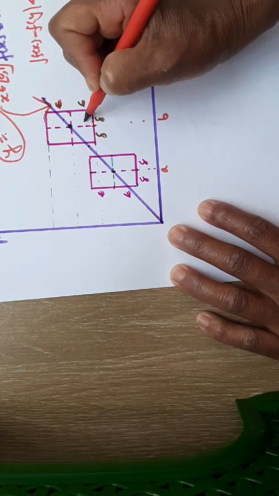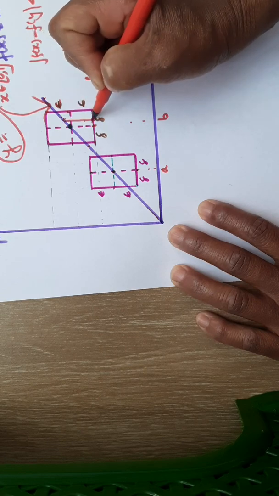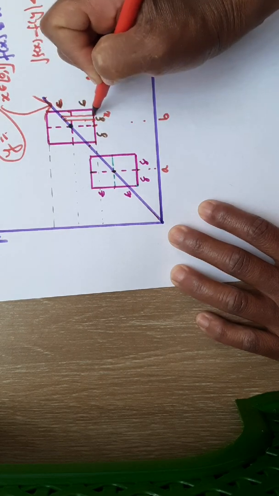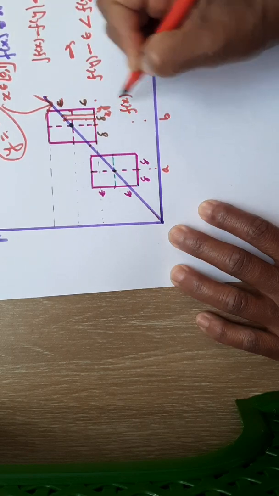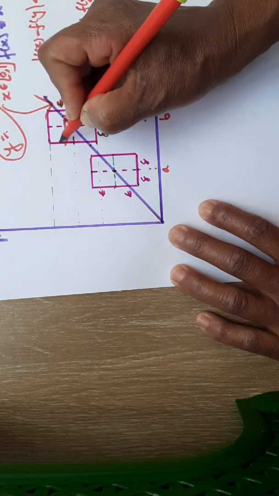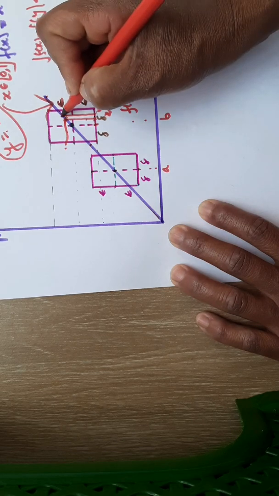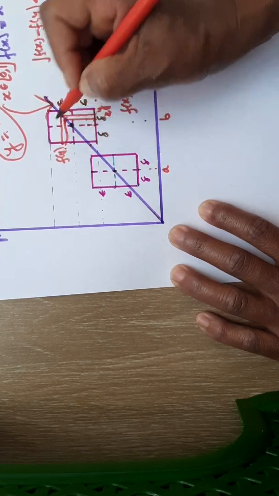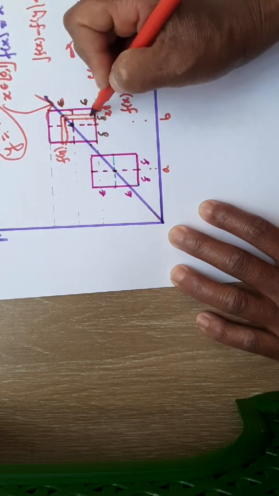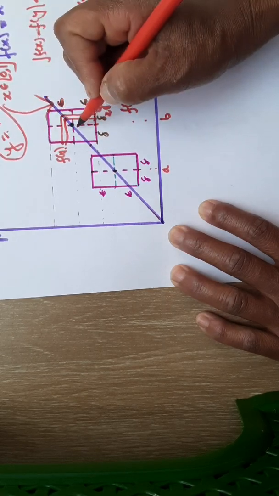That is, if I take any point here, say this is x and this is y, then f(x) will be this point, which still lies inside this rectangle, and f(y) will be this one. And you see that the difference of these two will still be inside this rectangle.